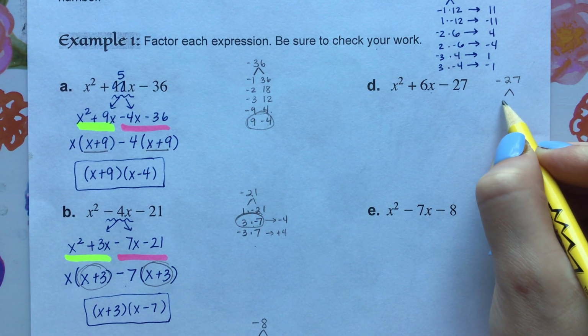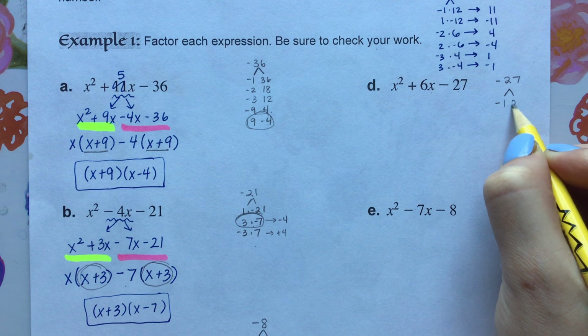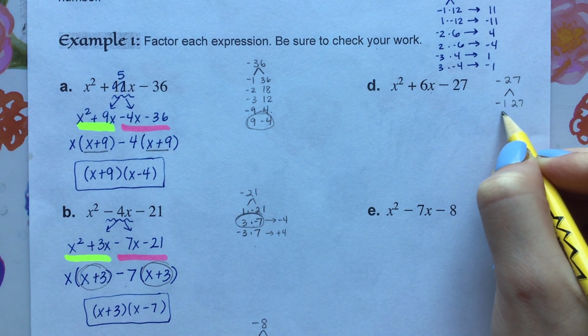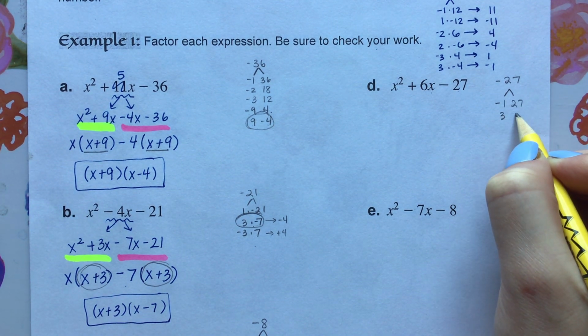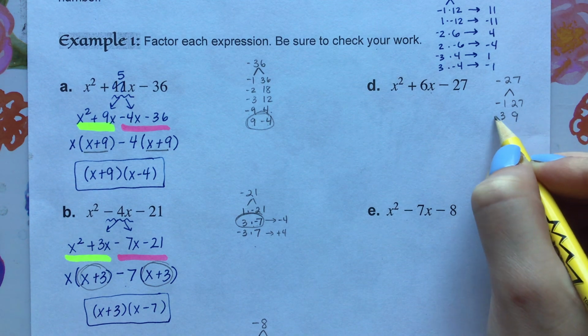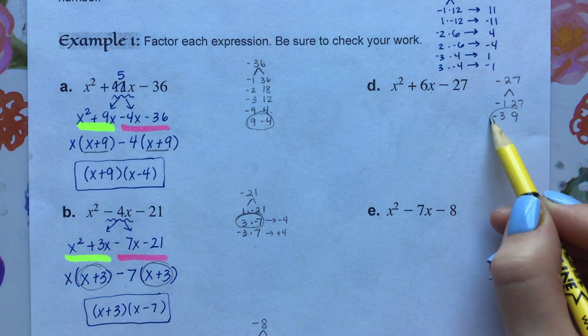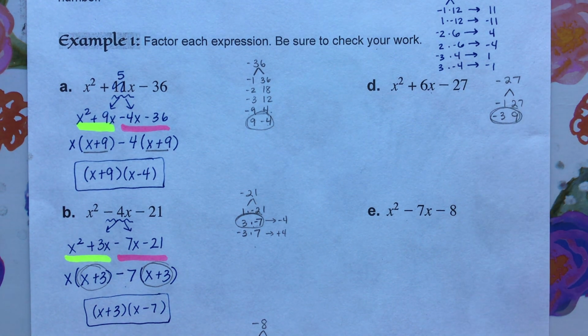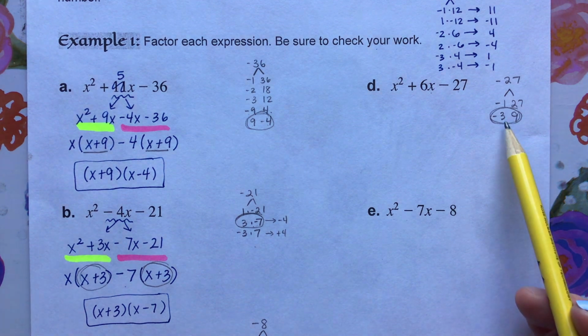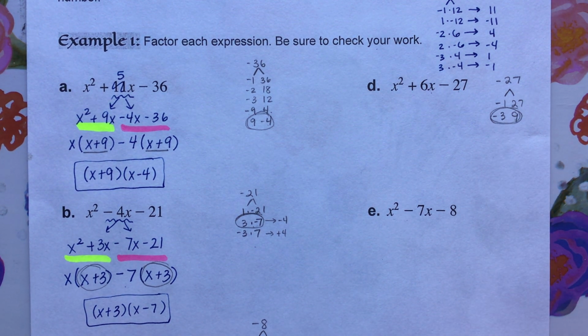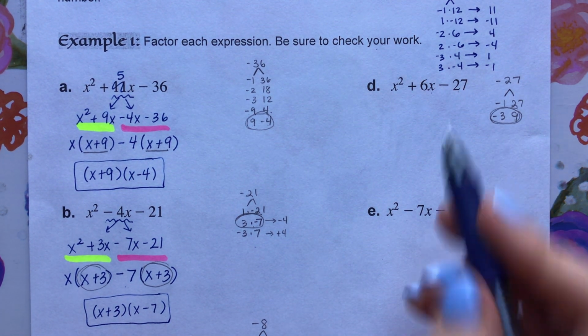For example, we have negative 1 and 27, or negative 3 and 9. As you can see, those two are going to add to positive 6. Negative 3 and positive 9. So we found our pairing.